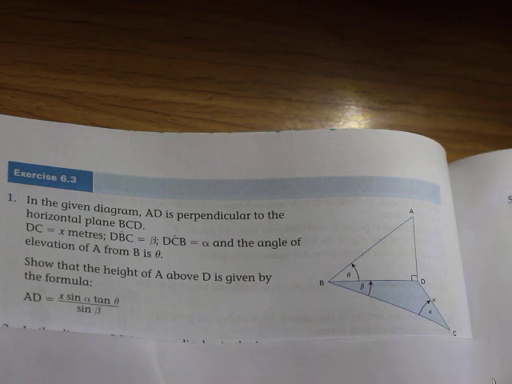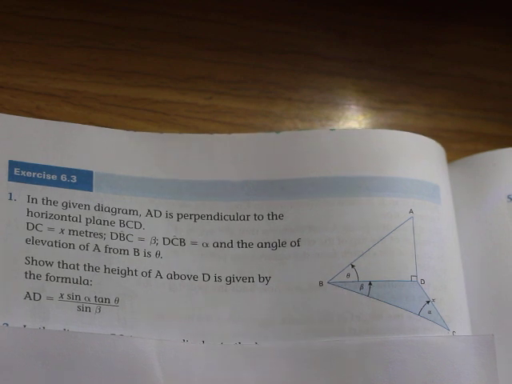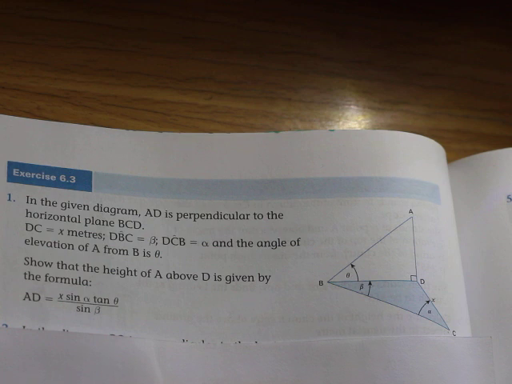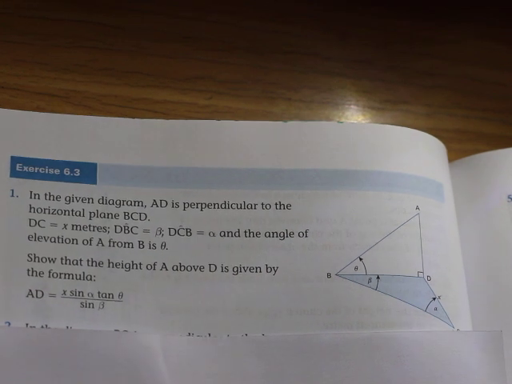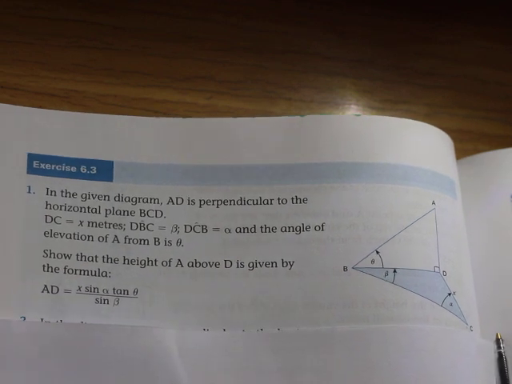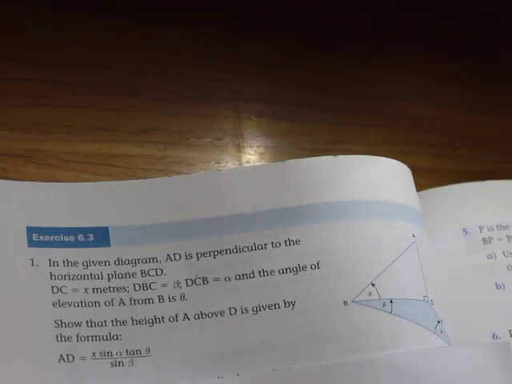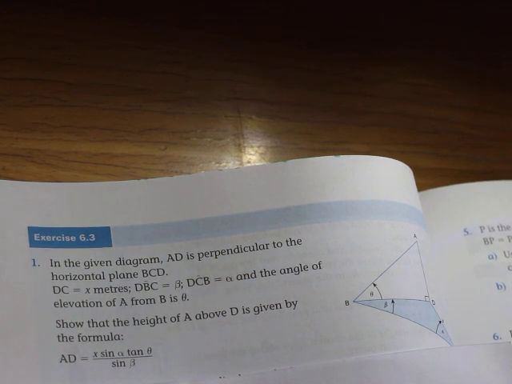Sorry, guys, remember we spoke about the link method, okay? We spoke about the link method. You're going to identify the triangle in which your AD lies. And once you've done that, then you can start finding the corresponding lengths, all right?